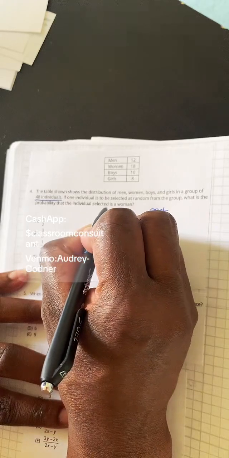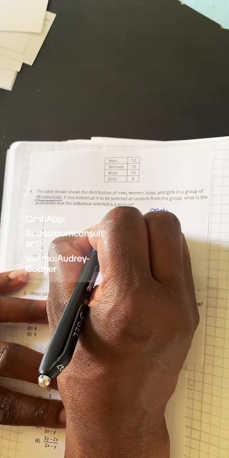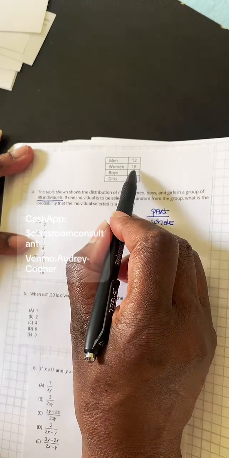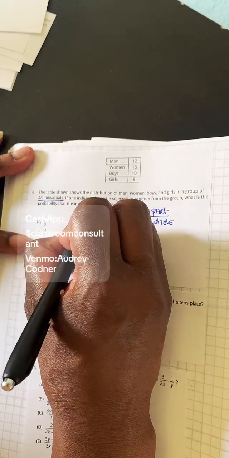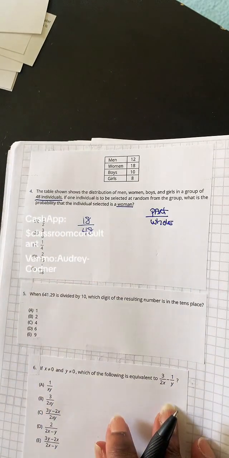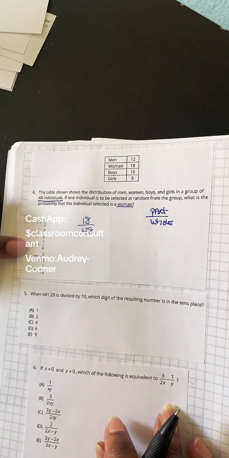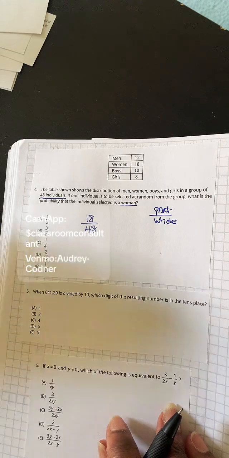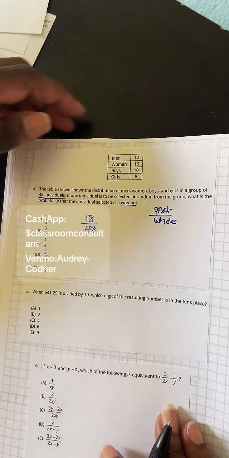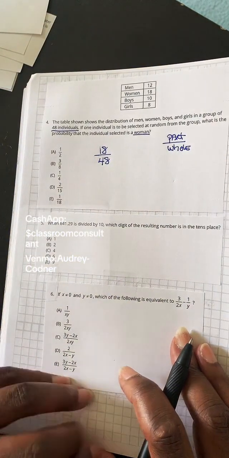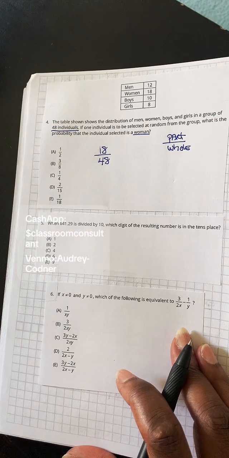So if we're looking at the selection to be a woman, that means we have 18 out of 48. But notice 18 out of 48 is none of my answer choices. What do I need to do? Let me raise this up so we don't get the bar in the way. What do we need to do?